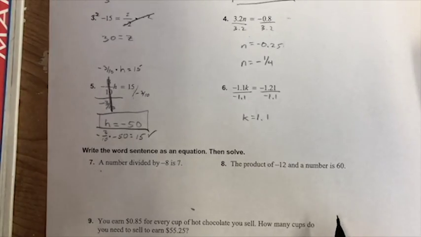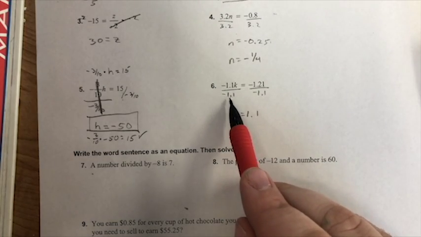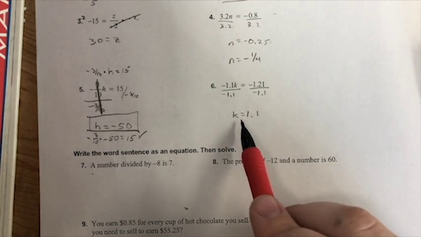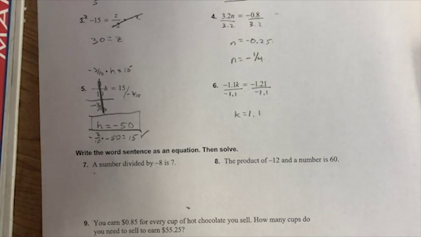All right, number 6. We had to divide by negative 1.1 on both sides, and when we do, you should have gotten that k is equal to positive 1.1. All right, now, just like last time, we had a couple of word sentences that I wanted to show you, and I'm going to show it to you now.